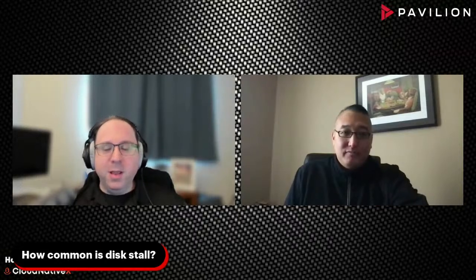How common is disk stall? This is a big one. So SQL Server's got its own storage engine built into it, and pretty much any other relational database engine out there does the same thing. When we see differences of opinion in a lot of the telemetry, it's very common. And I see this all over the place.